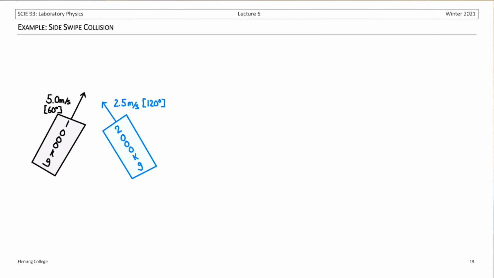And finally, let's consider the sideswipe collision. In this case, our x direction is contributed to by both vehicles. So we have 1,000 kilograms multiplied by 5 meters per second times the cosine of 60 degrees, and that's contributed by the black vehicle.